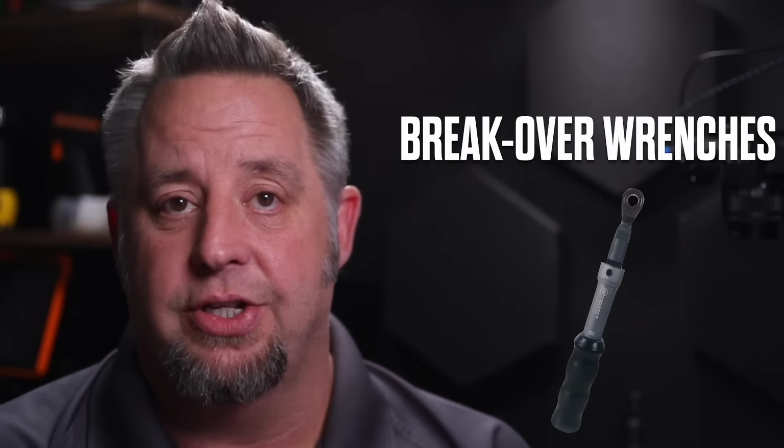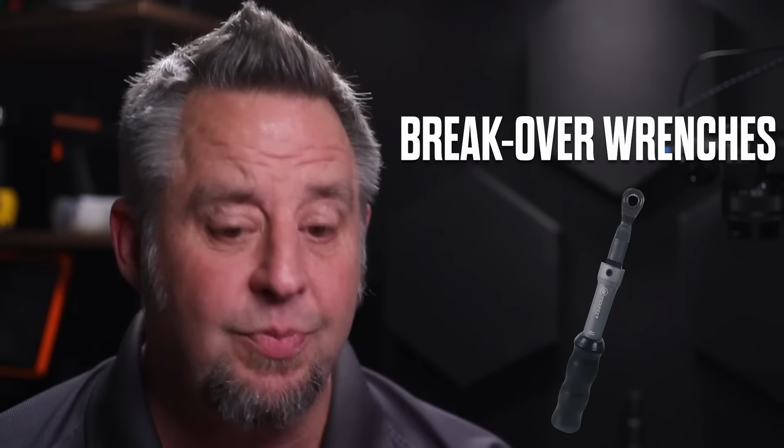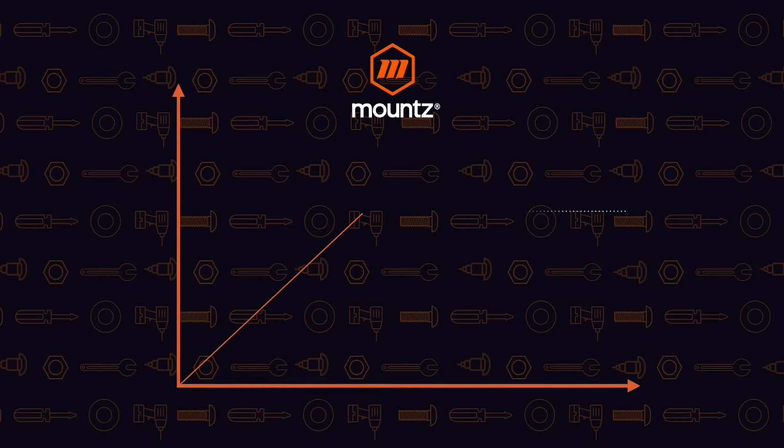So there is no over torque within that particular application. And so what that looks like basically on our graph is we go up to our torque value, the wrench breaks, and now we have a greater distance to stop pulling to make sure that we do not add any additional over torque to that particular application.